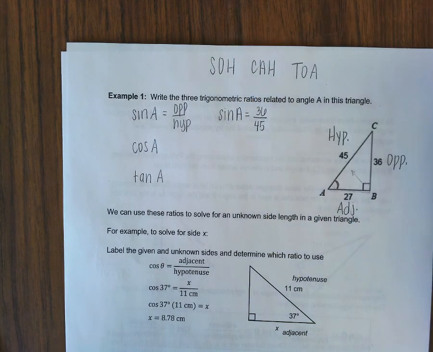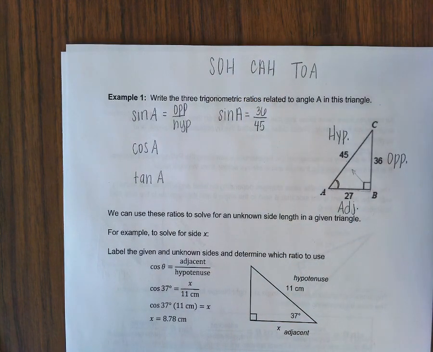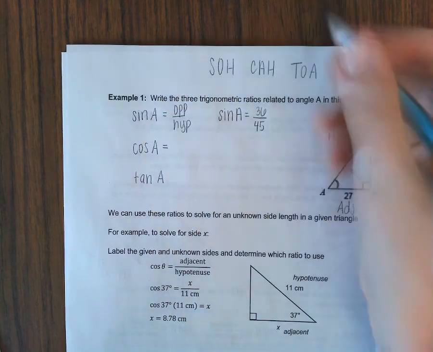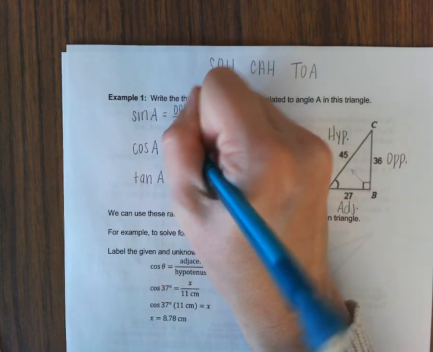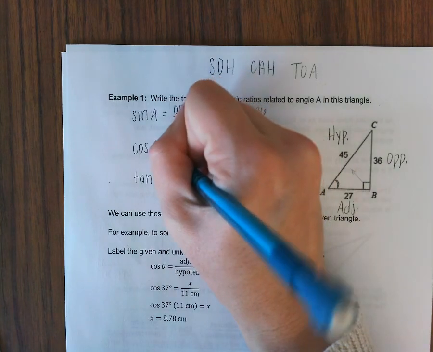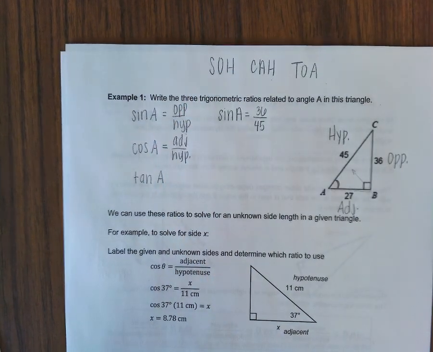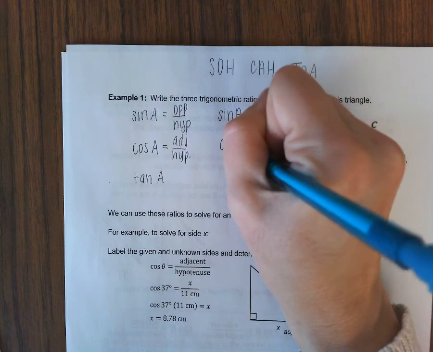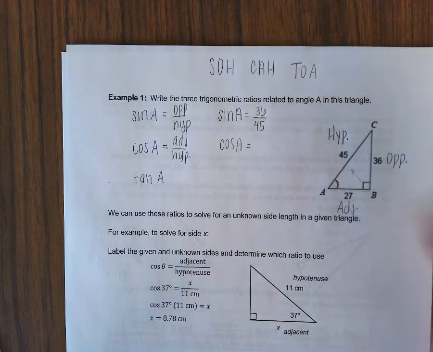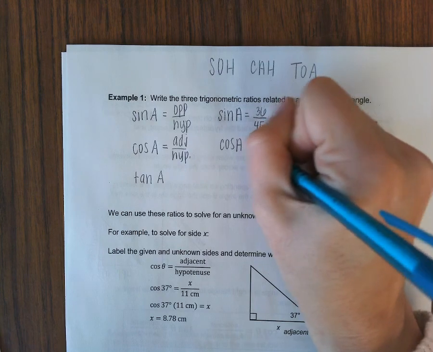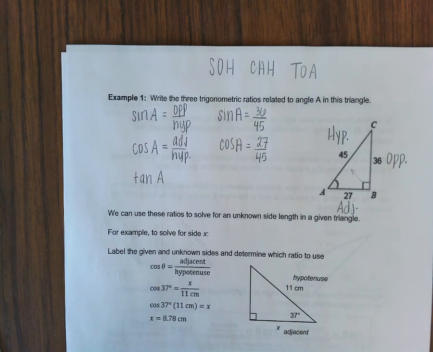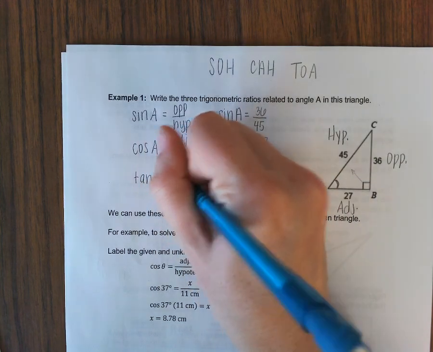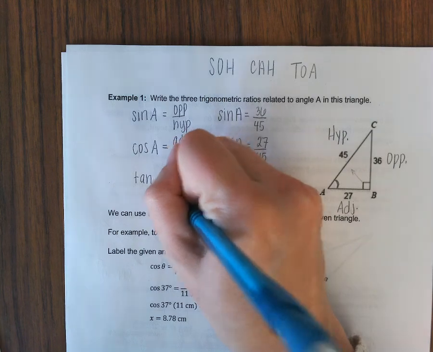Now I'm going to show you what else we can do with that, but for now we're just practicing setting up the ratios. Cosine of A is adjacent over hypotenuse. So adjacent over hypotenuse. So cosine of A, in this case, is adjacent, 27, over the hypotenuse, which is 45. And tan is equal to opposite over adjacent.